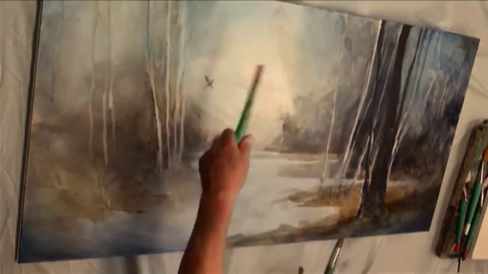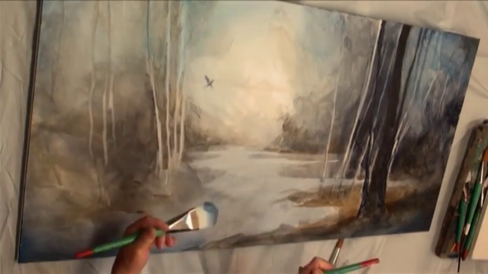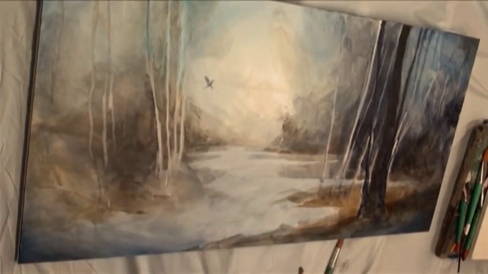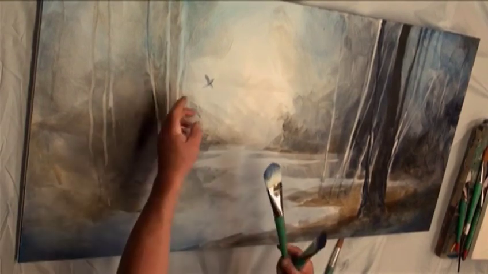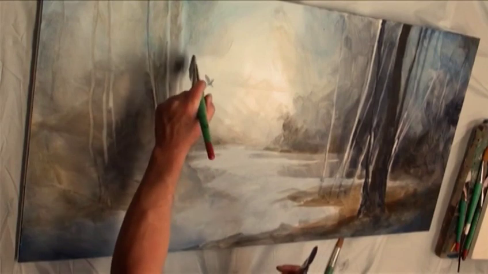Okay, our light source is going to be right here. So when you put light behind an object, it has a tendency to make that object darker. This light is actually going to travel behind these trees here, and where it does, I'm going to have to darken these up. It'll increase the contrast.